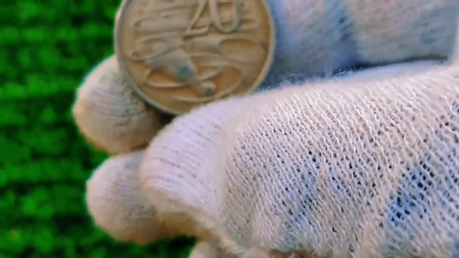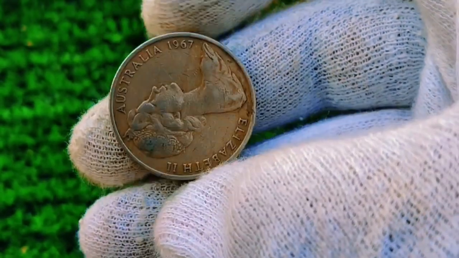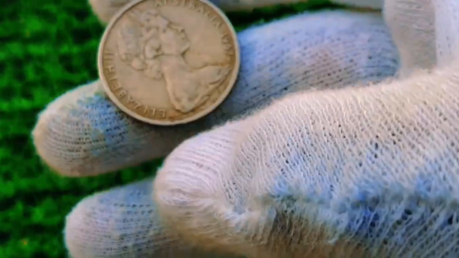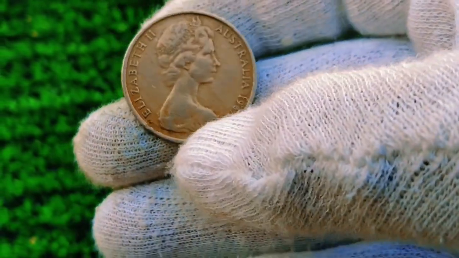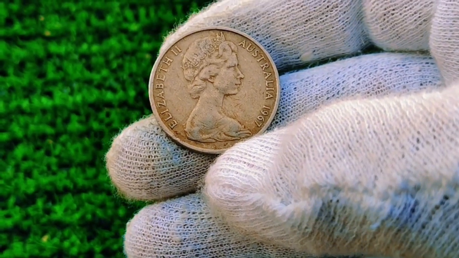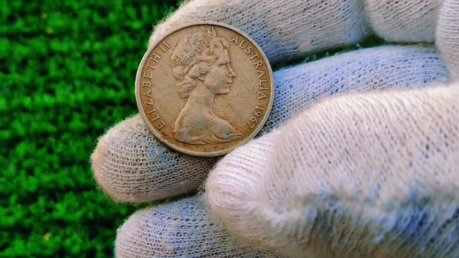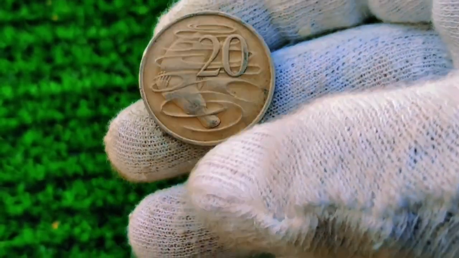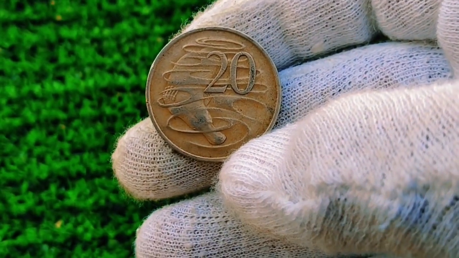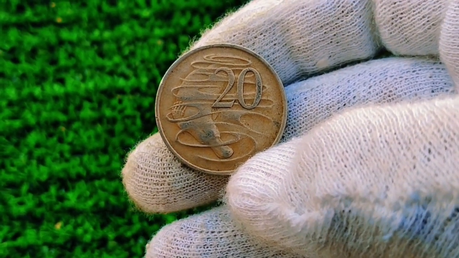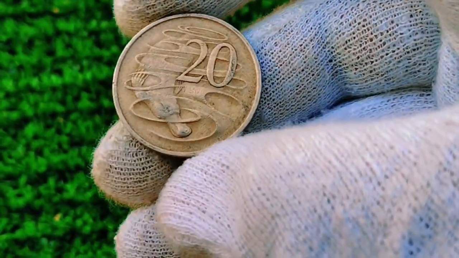There were millions of 20 cents coins produced in 1967, and they entered circulation alongside the 1966 coins. While the mintages were large, 1967 coins from different mints can have minor variations, making them of particular interest to collectors. The 1967 20-cents coin entered circulation at a time of great economic and political change in Australia.